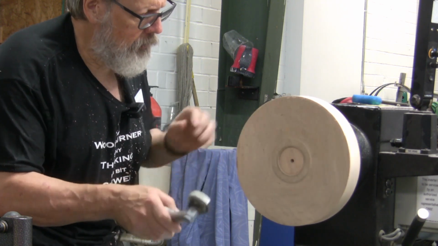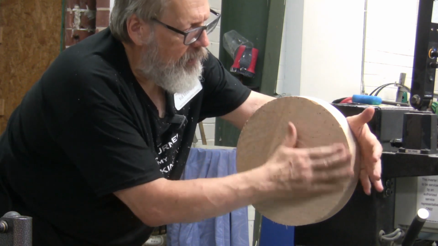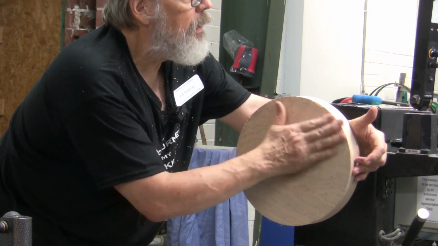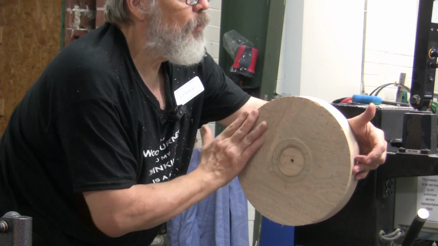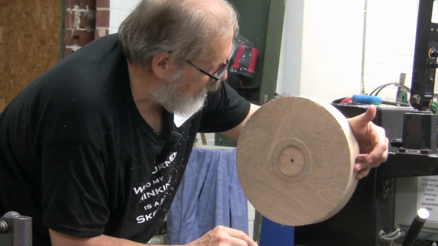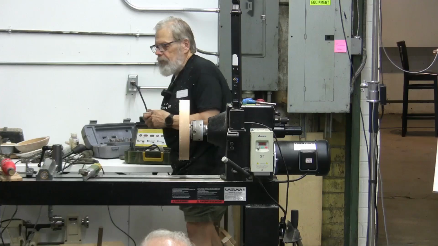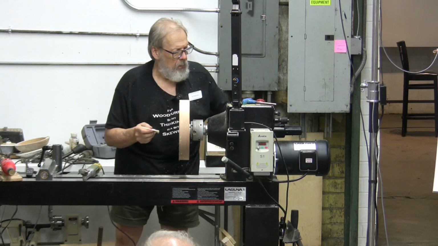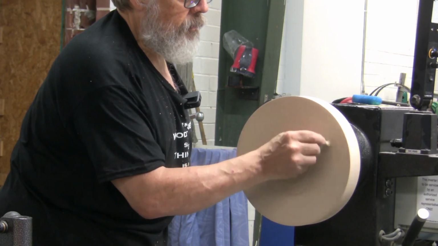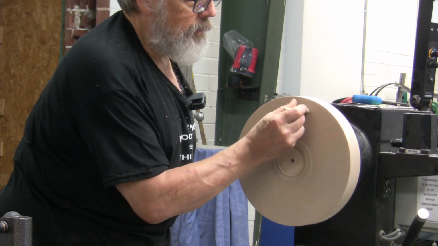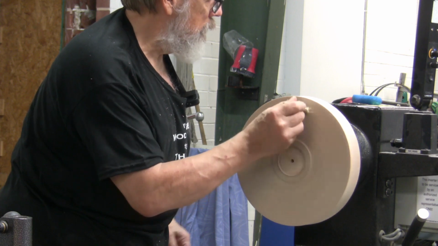Now, as you can see, one of the issues with that, it gives you a heck of a texture, but it also tears it up somewhat. So what you really need, I didn't bring one, I just have a little tiny thing tonight, is a brush where you can go in there and try and knock some of that out, go in both directions.